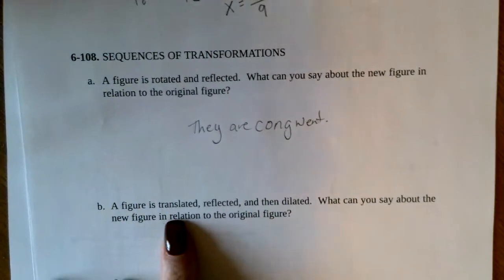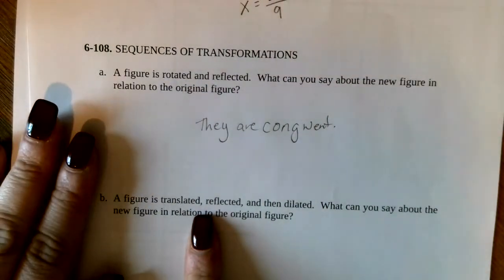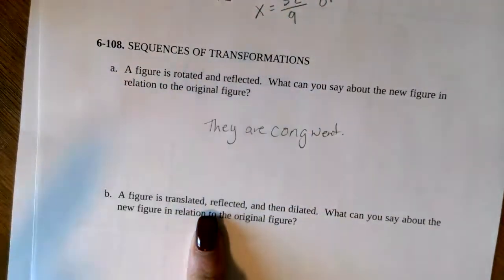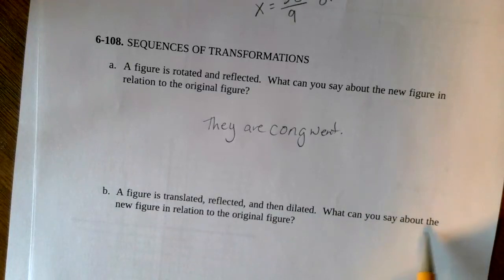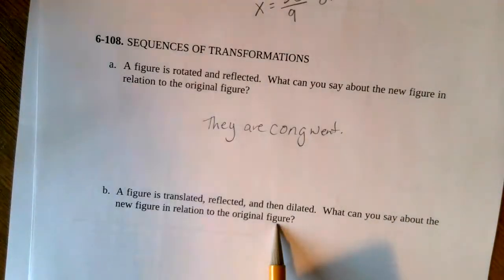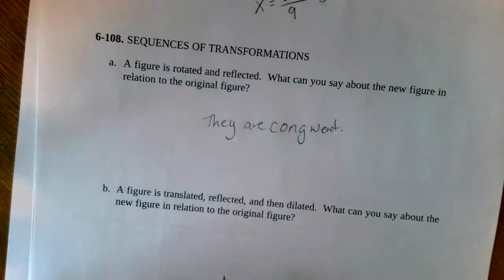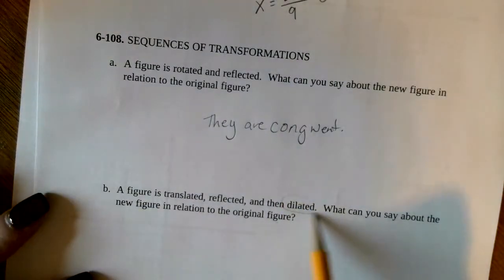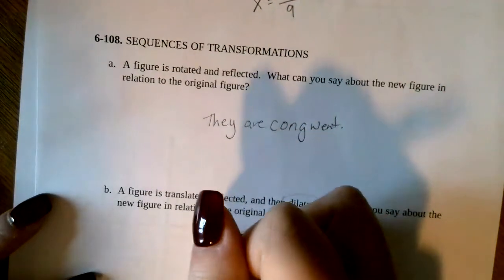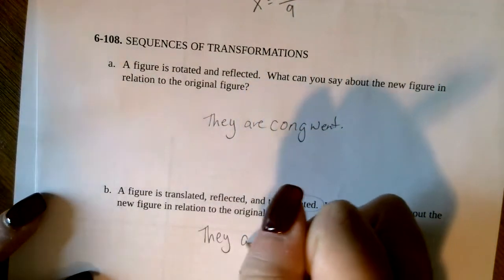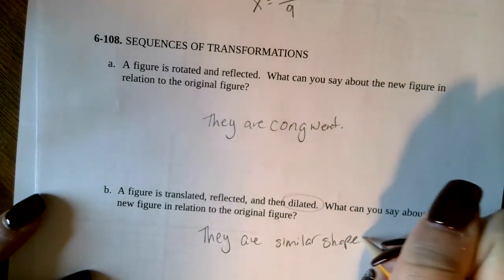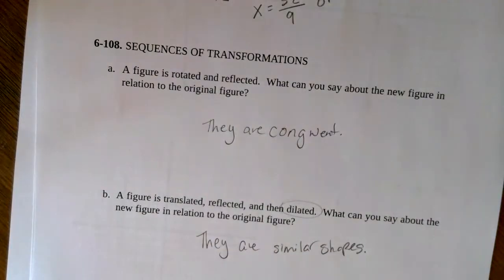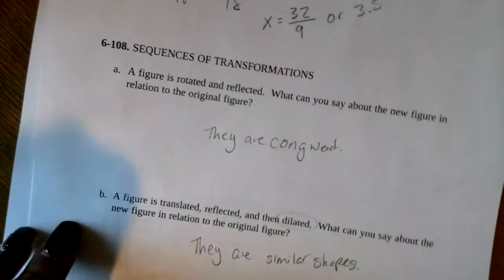Okay. A figure is translated, so it means it's slid, and then reflected, right, flipped over, and then dilated, meaning it got bigger or smaller. What can we say about the new figure in relation to the original? Well, it's not going to be congruent, right, because it was dilated. That's that big word right there. But they are going to be similar shapes. Meaning the sides are proportional. So we didn't completely change the shape of the figure. We just changed the size.